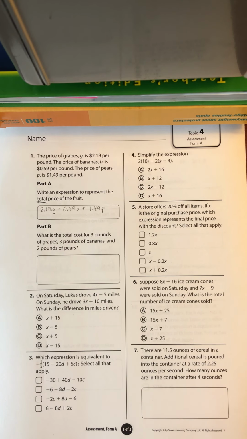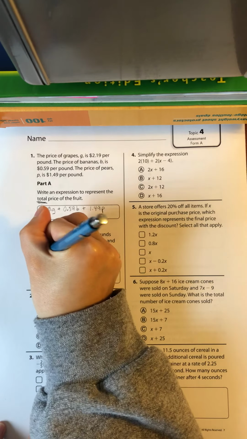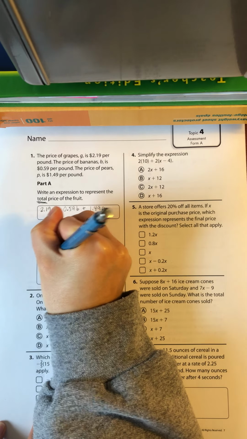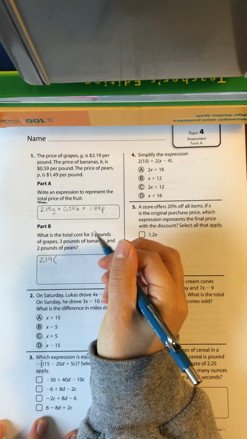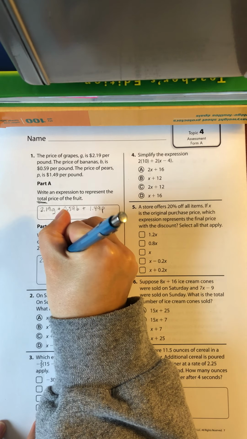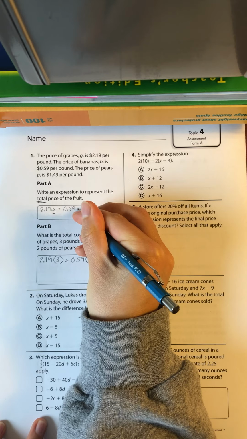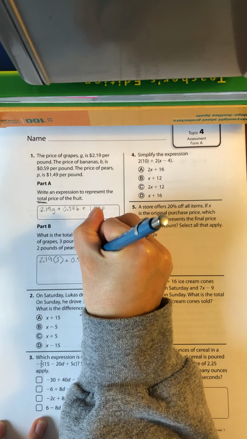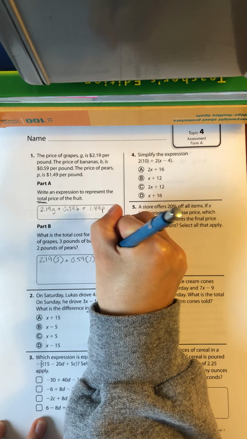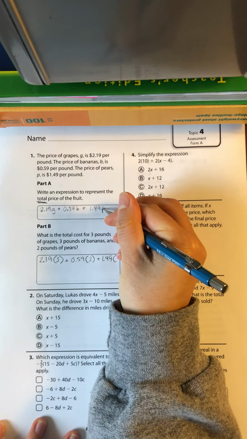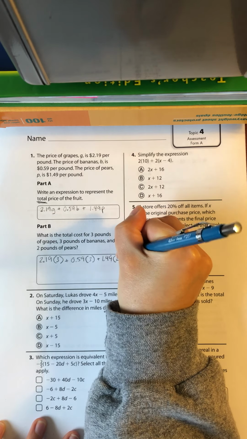Okay, so for this one, we're just going to use our expression and plug in the numbers. So we have $2.19 for grapes, we're plugging in 3 for 3 pounds of grapes, plus 0.59 for B, we're plugging in 3 as well, plus 1.49 for P, we're plugging in 2.